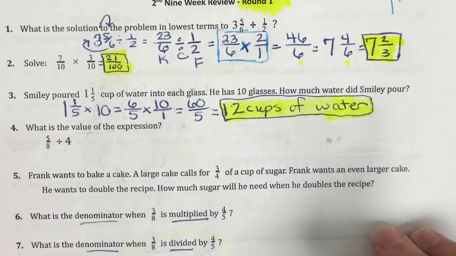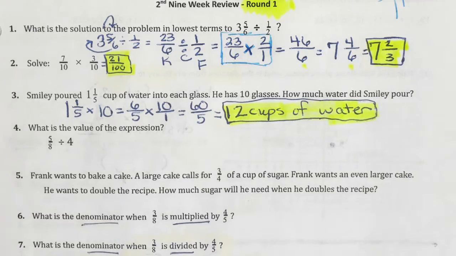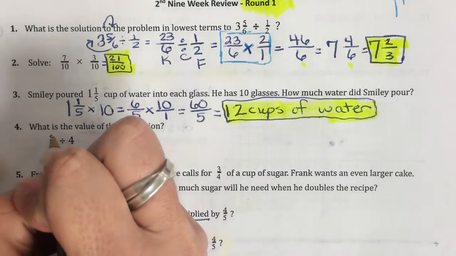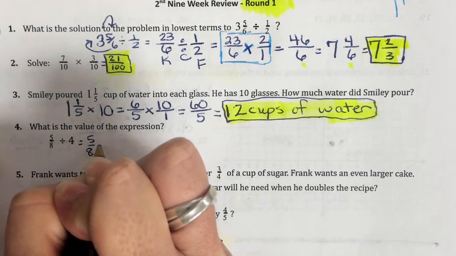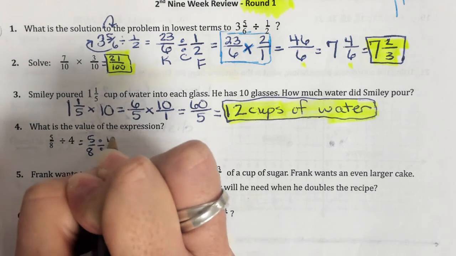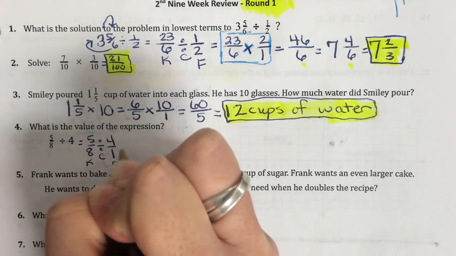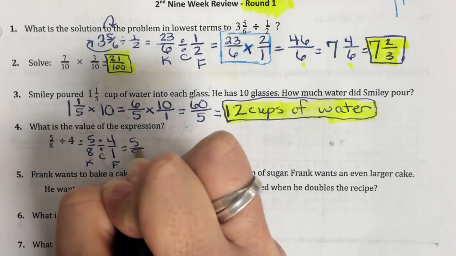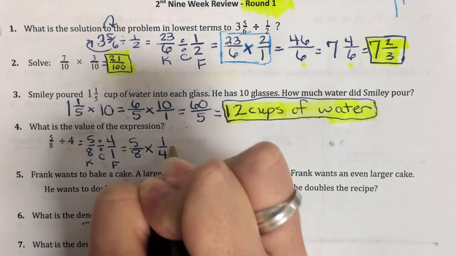Okay, here we go. Number 4, value of the expression. This is one that I didn't do yesterday. So, 5/8 divided by 4 once would be 5/8 divided by 4 over 1. We would keep, change, flip. So we would keep 5/8, change it to multiply, and flip it over to 1/4.